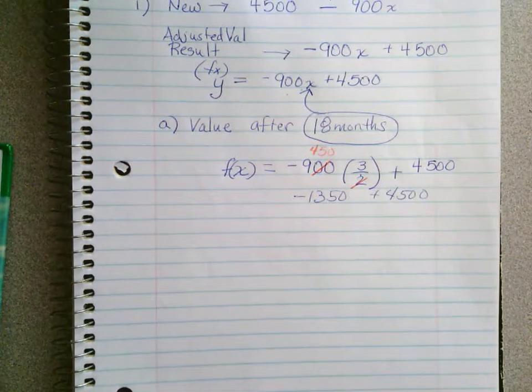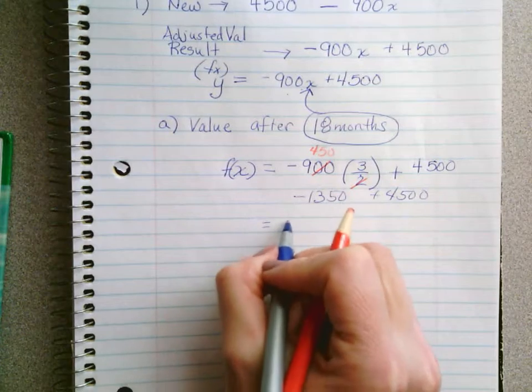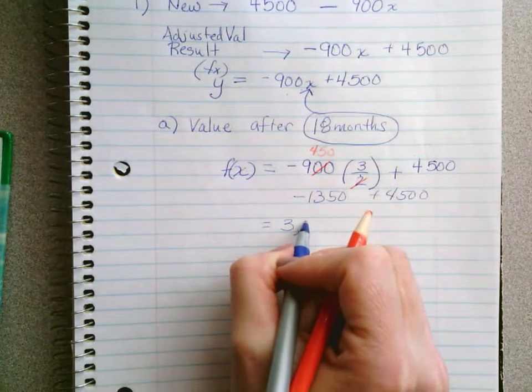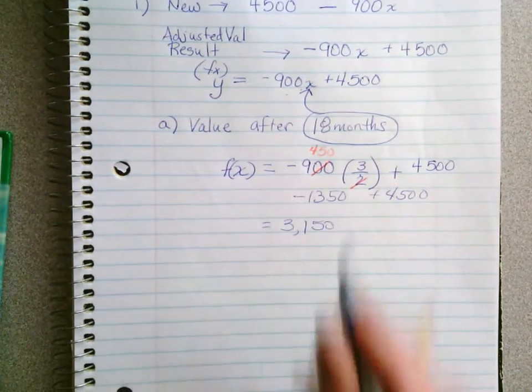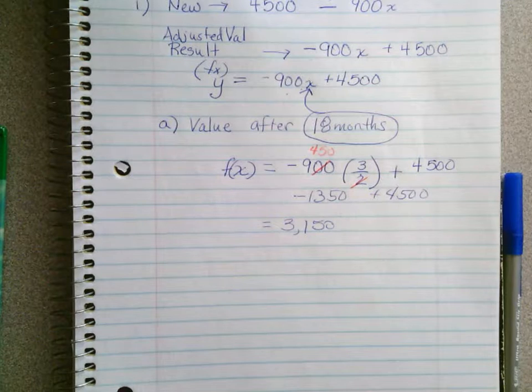So the result is going to be 4,500 minus 1350. Jazz, what do you think of that? Not too bad, right? This one is not too bad. So to answer the question, we took the number of years, which was 1.5 based on the 18 months that they gave us, and inputted it for the X value.